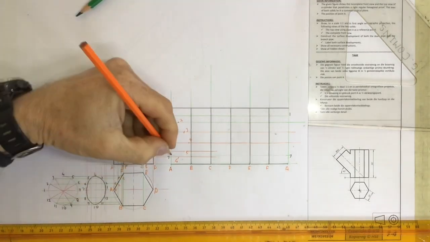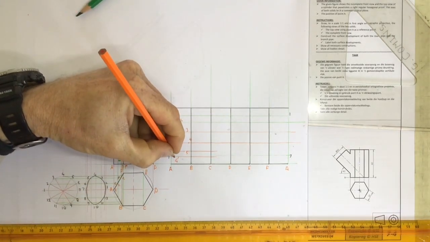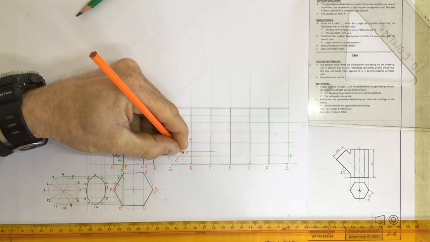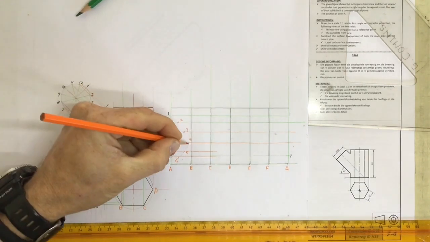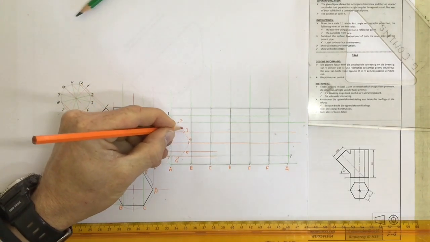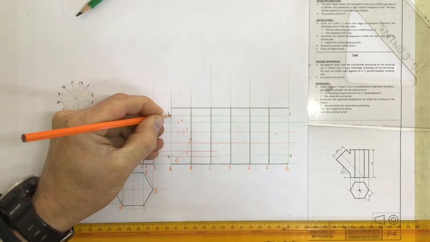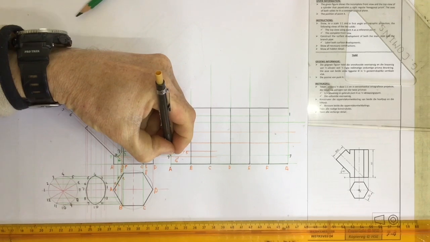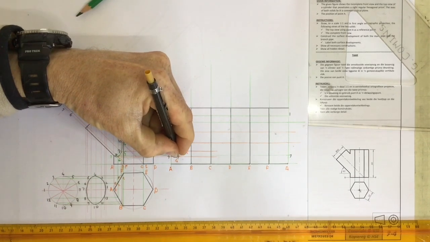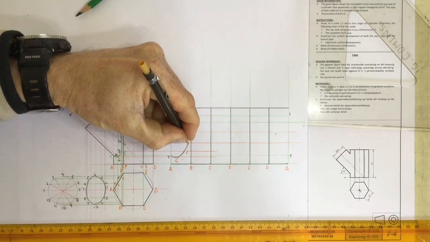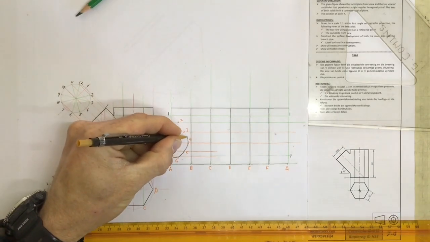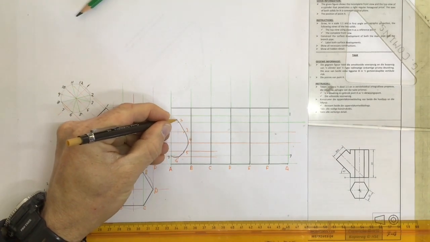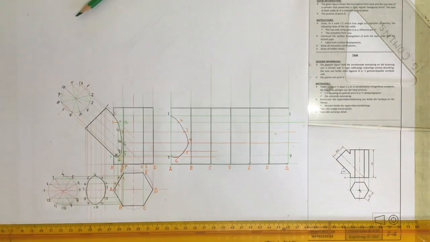Once I've got those in place, make little dots going between the points that you've just made, coming around like that. It just helps you to get that curve into place. And I can now draw in dark over those little dots that I made, making a nice curve of interpenetration going into my main pipe. There you go. That's that side.